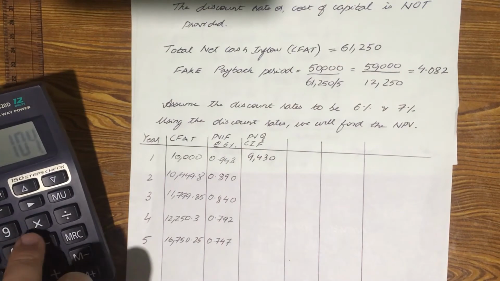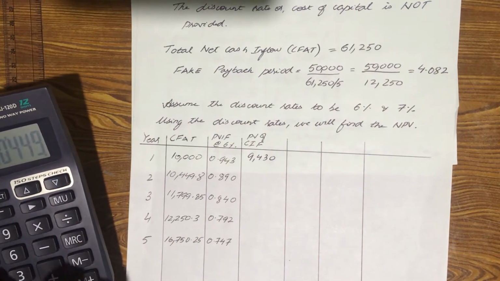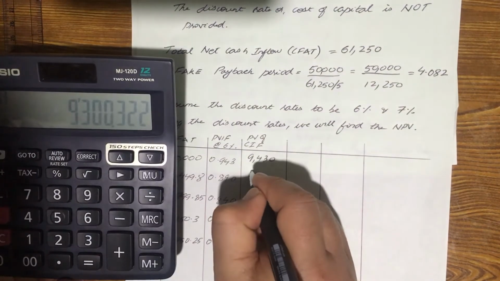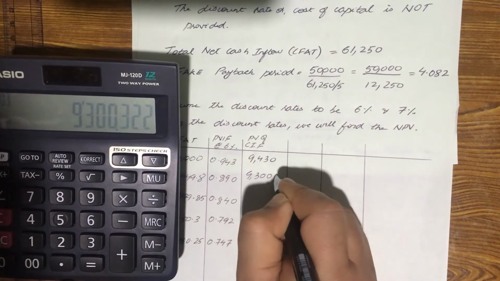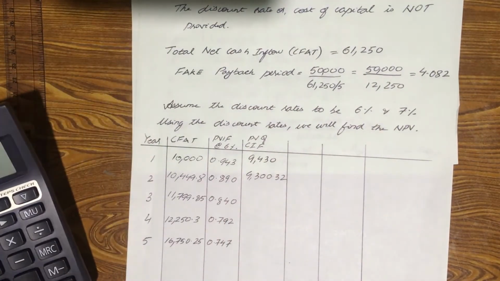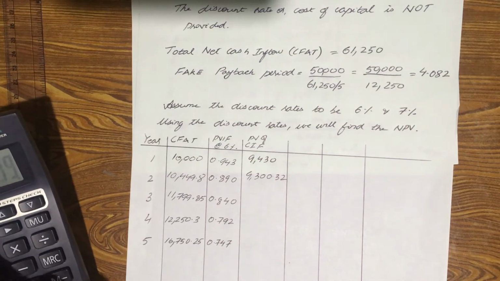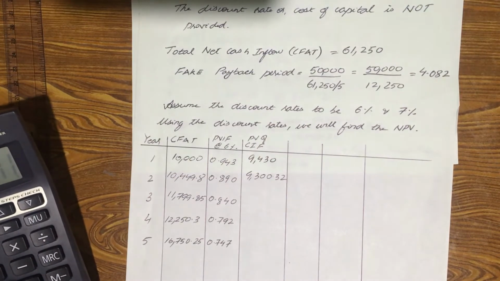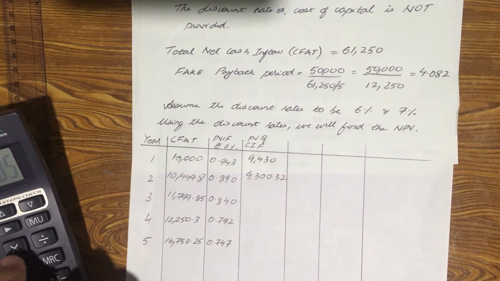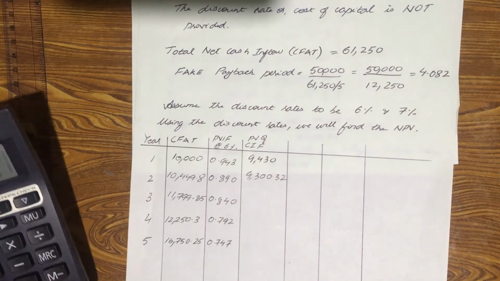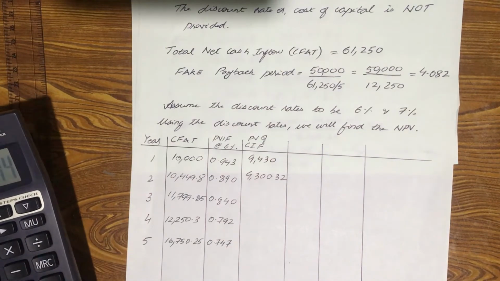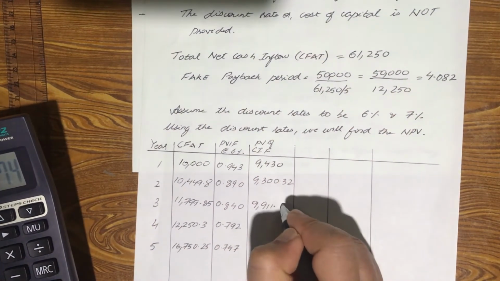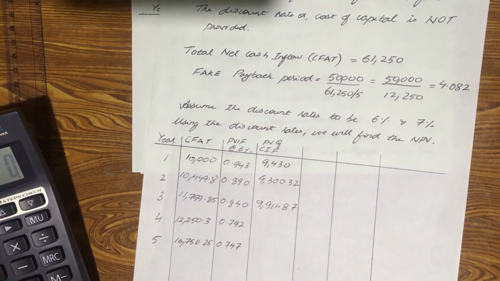Now 10,449.8 into 0.890, that will be 9,300.32. And 11,799.85 into 0.840 equals 9,911.87.